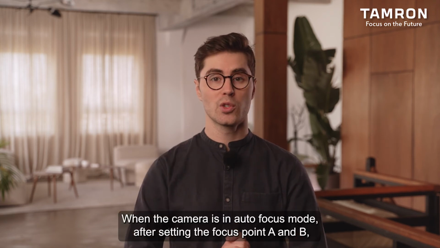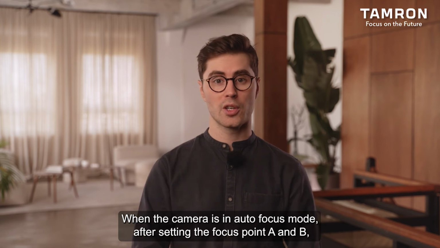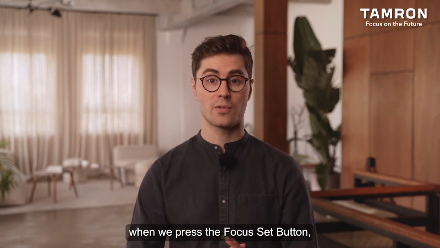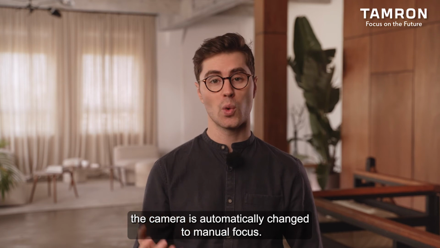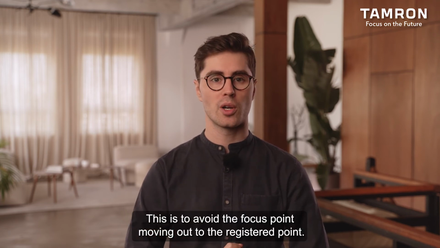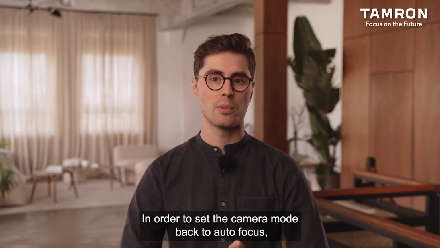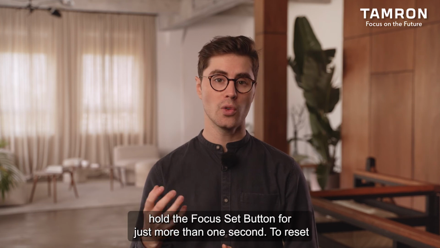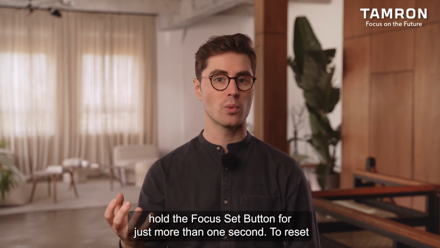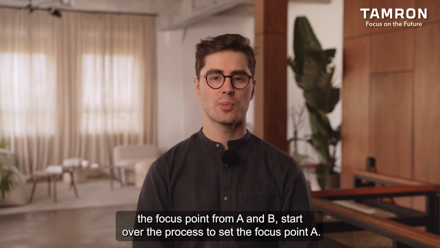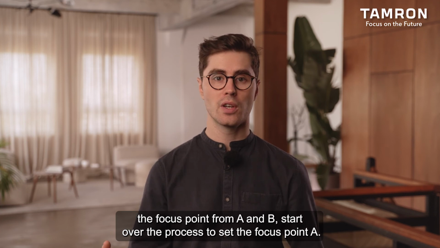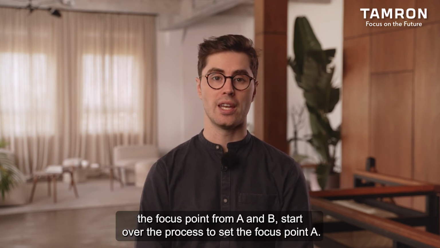When the camera is in autofocus mode, after setting the focus point A and B, when we press the focus set button, the camera is automatically changed to manual focus. This is to avoid the focus point moving out of the registered point. In order to set the camera mode back to autofocus, hold the focus set button for just more than 1 second. To reset the focus point from A and B, start over the process to set the focus point A.